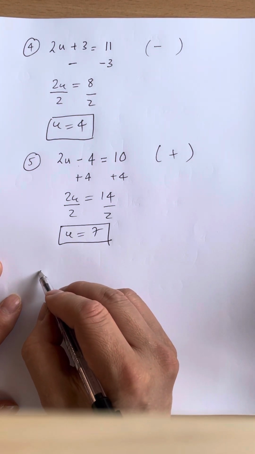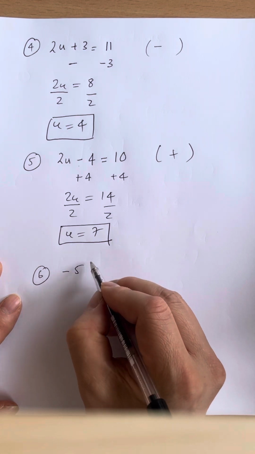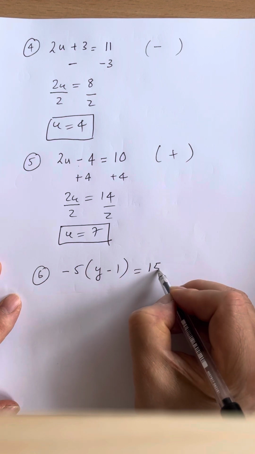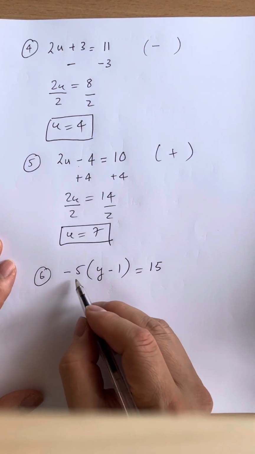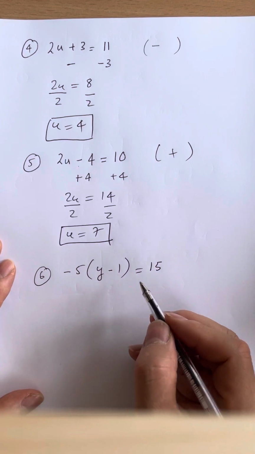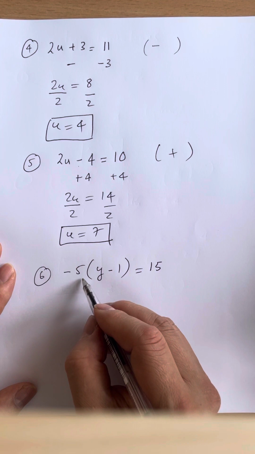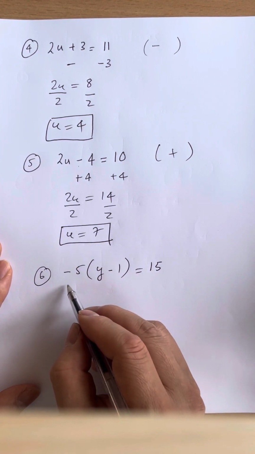So number 6, minus 5 bracket y minus 1 equals 15. Okay. This one, minus 5 with bracket, means the bracket times minus 5. And so there's an invisible times here. So then the opposite, or the inverse, of course, is divide.